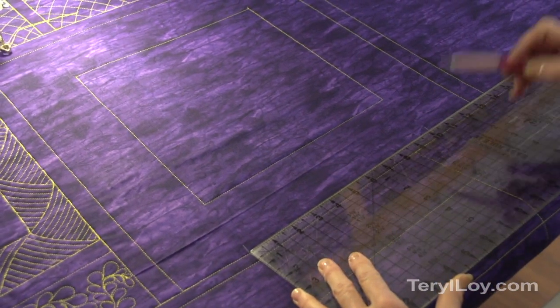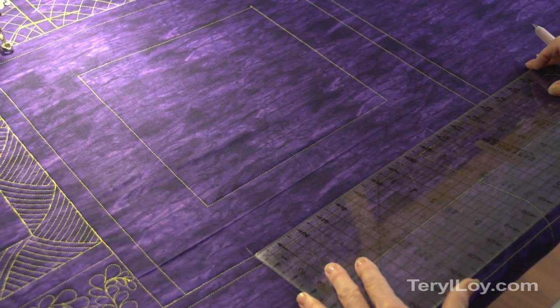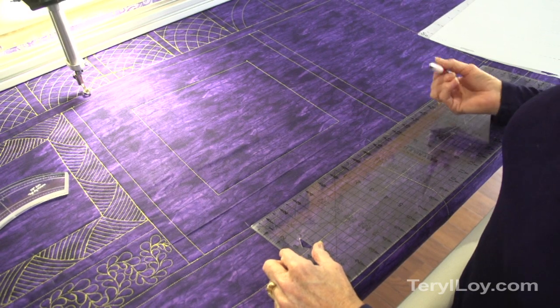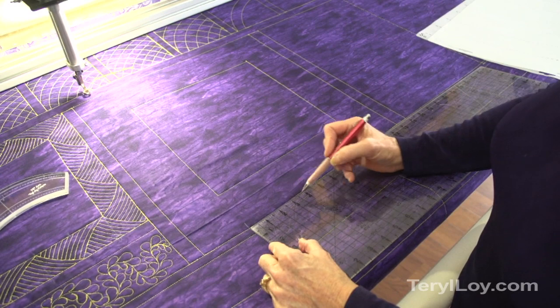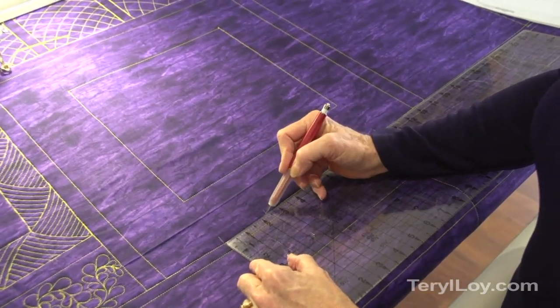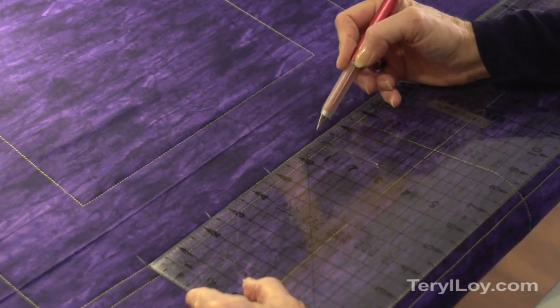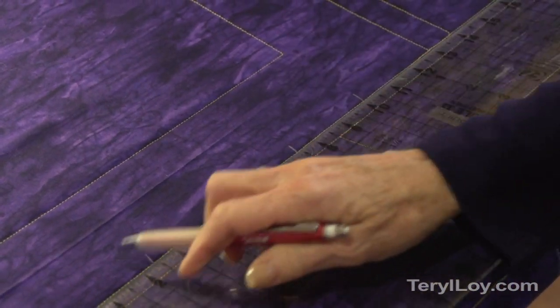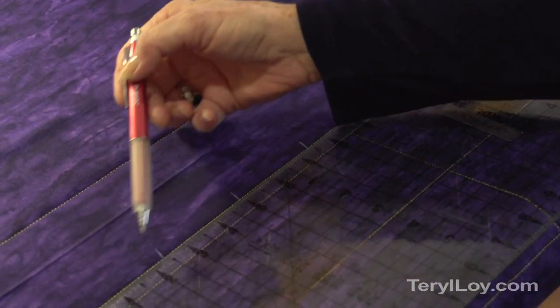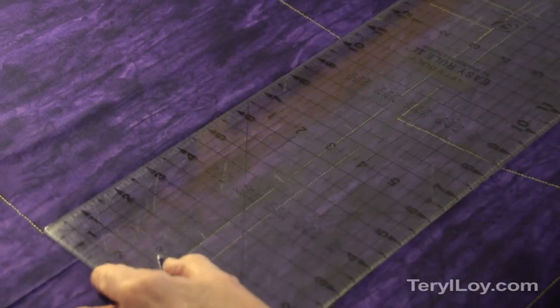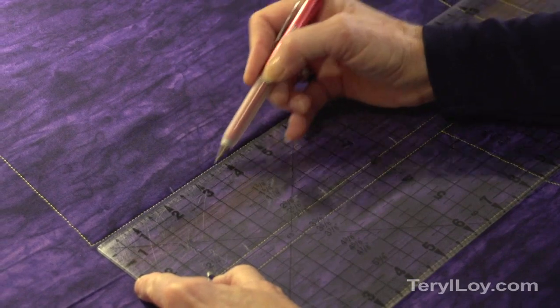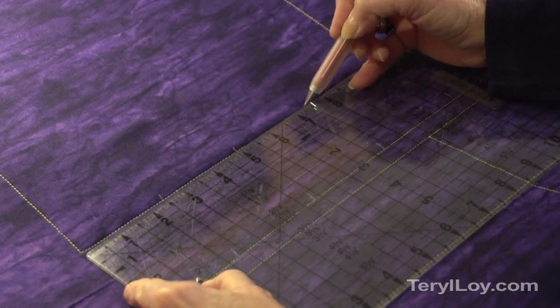I need to take 10 inches and divide it by something even. So if I take 10 and divide it by 4, that would come up to 2.5. That would give me an even number. So if I drew lines at 2.5 inches apart, then I get even amounts. Yes, these are a little bit narrower than your corner pieces, but it won't be very noticeable at all. No one's really going to pick up on that. So then I would go ahead and mark those same things up here on the top. Here's 2.5, 5, 7.5, 10.